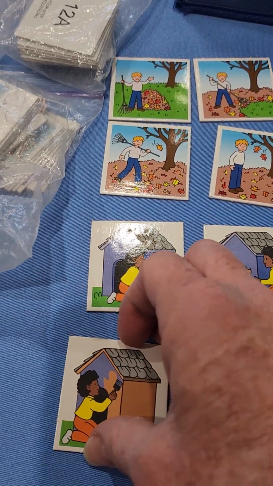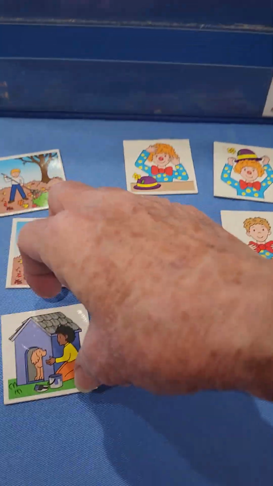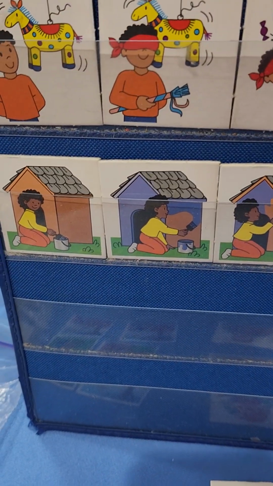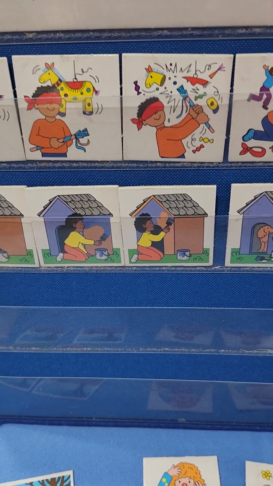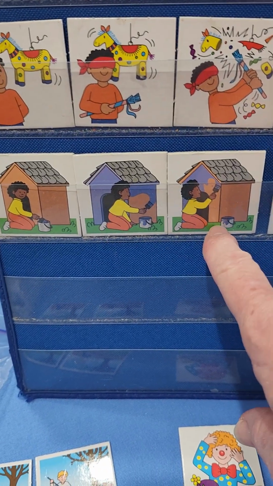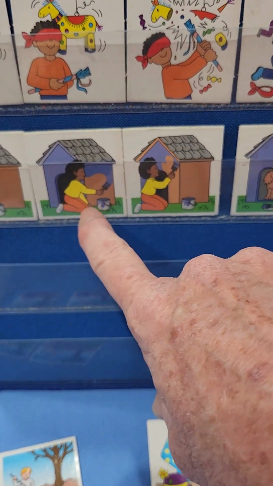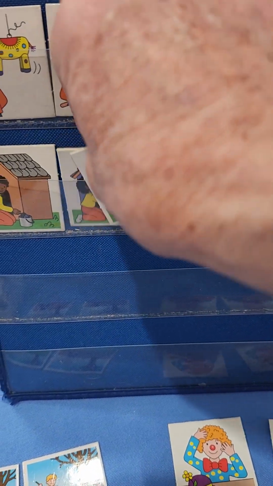So obviously this one would come next. Let's just say the student picked this one next. And then this one. And I just let them go till the end and then have them tell you the story. And as they look, hopefully they'll notice their mistake. And if not, you can point it out to them and just say, look how much of the doghouse is painted here. And look how much is painted here. Which one of these do you think came first? And then they could fix it up.